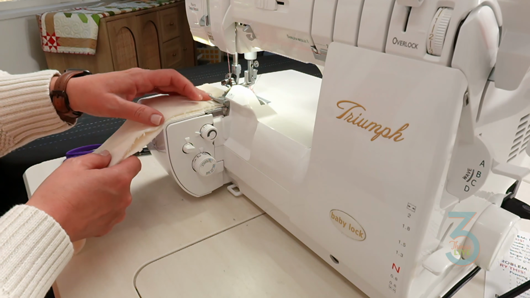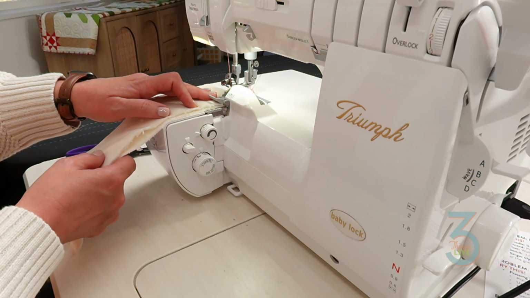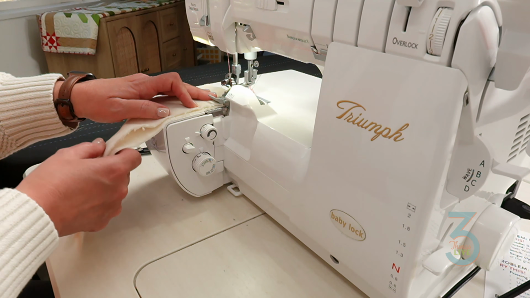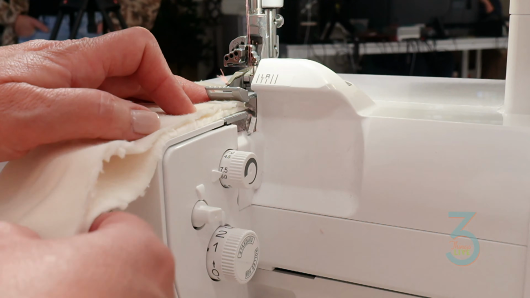Like you mentioned earlier, don't stretch it, don't pull it, don't yank it, don't let any of that. Just let it do its thing. Let the feed dogs just play, all right? Learn how to use your foot pedal.